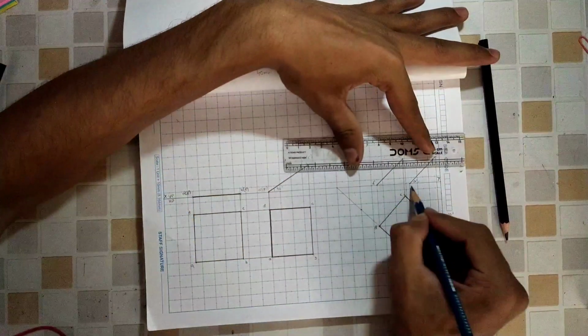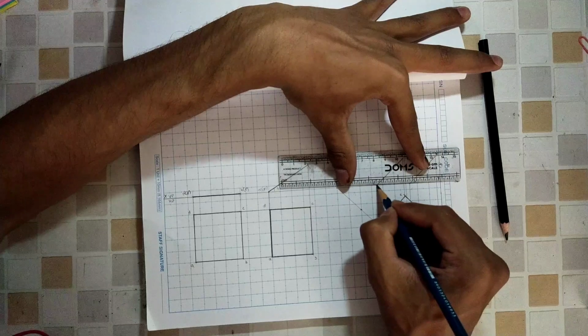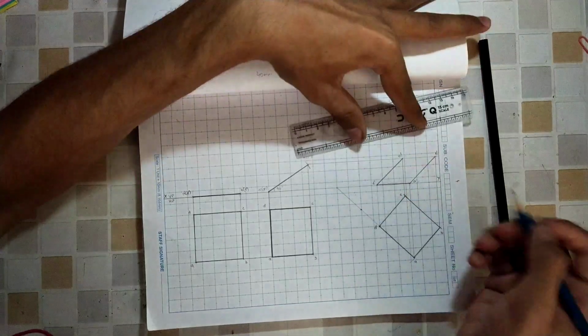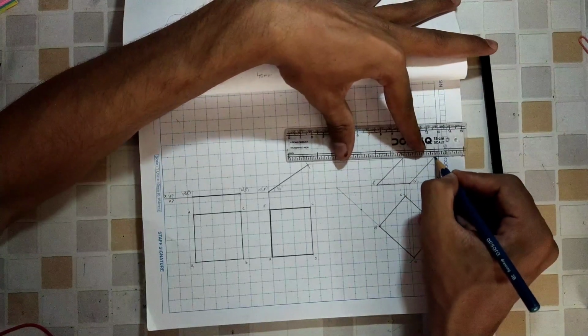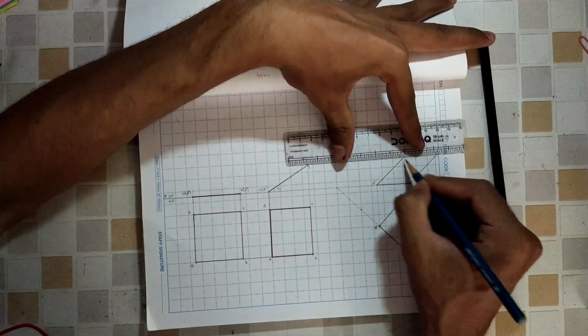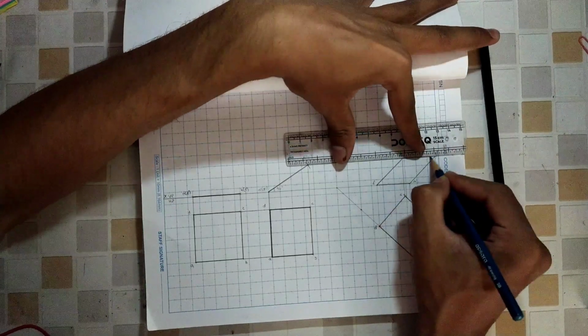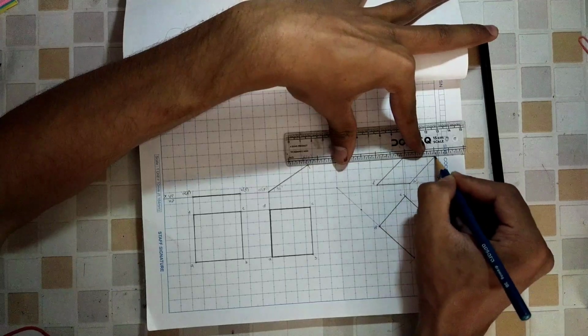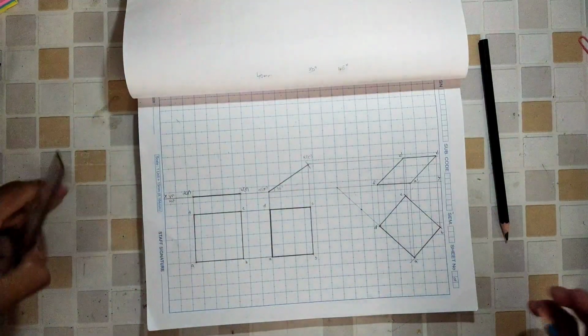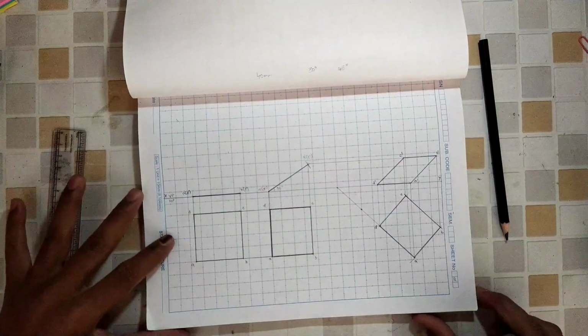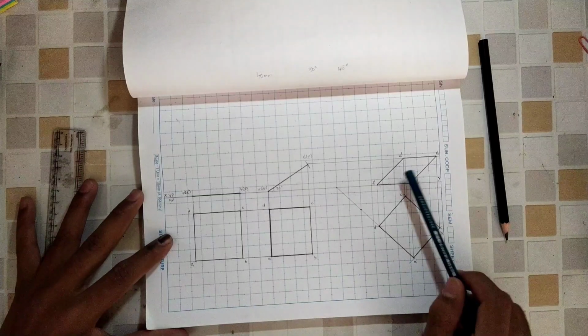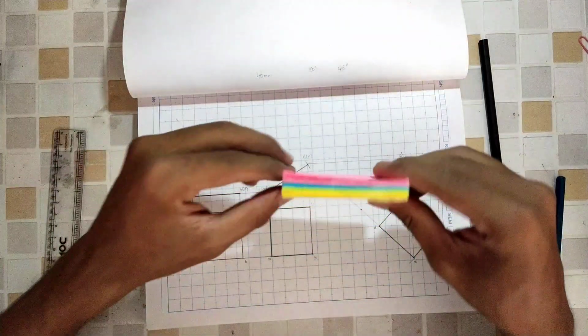one line. Now I have to make this base line also a bit thick. Why? Because it's visible, right? And this top also I have to make it thick. Okay, done. So see here, now we got the front view of this lamina. Understood? So see, now it was like this.